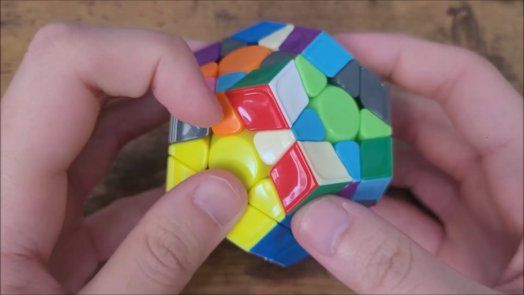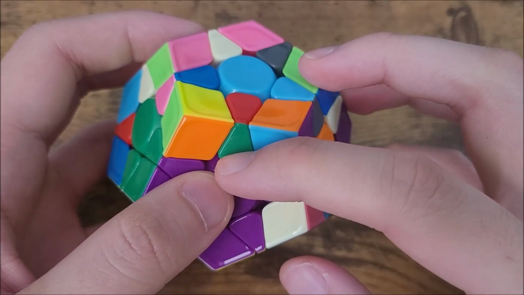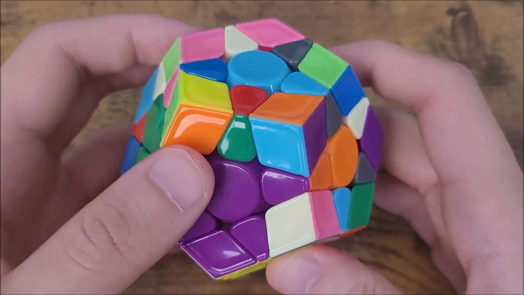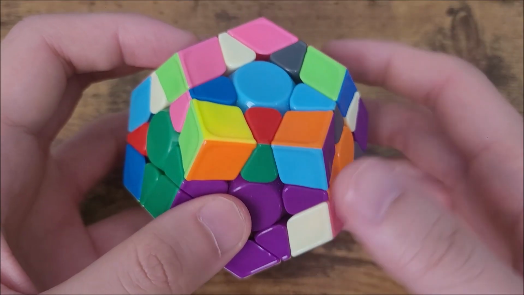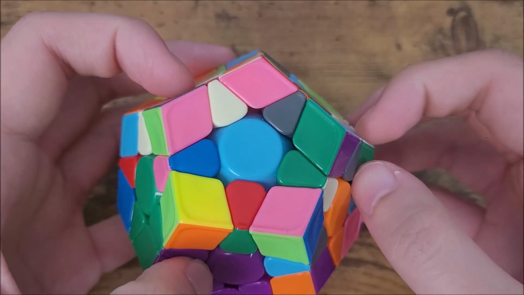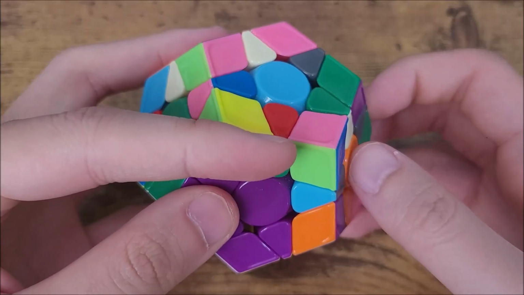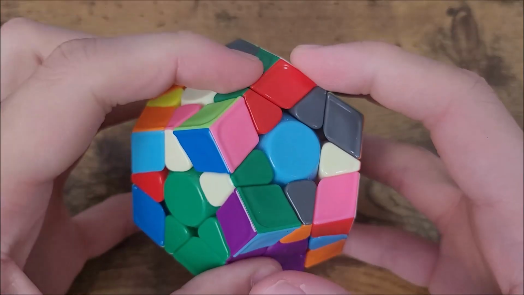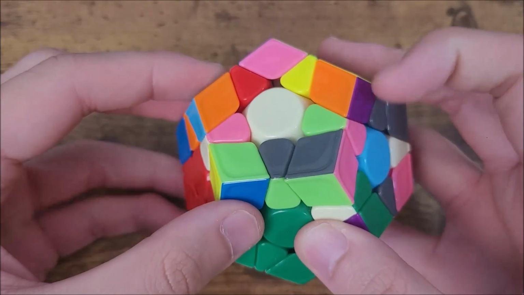Now I think the remaining edge is over here, so I will go up here and I see the edge. See the edge is here. I think the most efficient thing would be to do this R prime move and then try to set up the line case like this with a U2. Then I can do a BR2 to form this pair and then insert this with 2 U moves again.